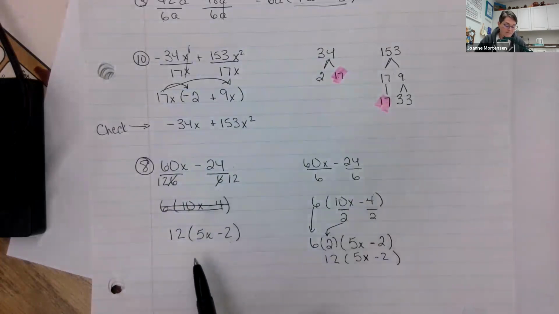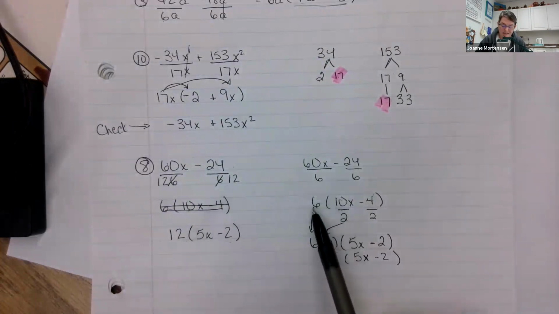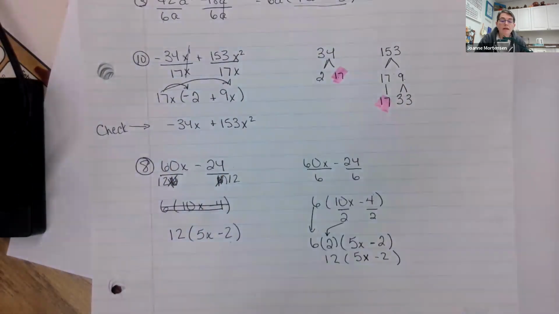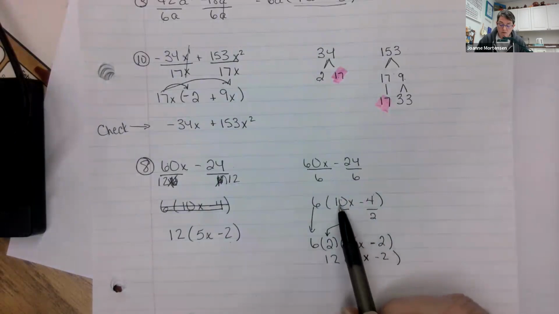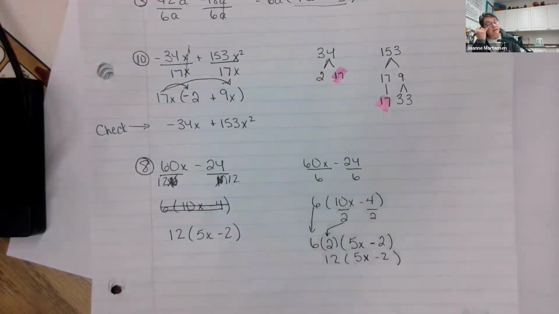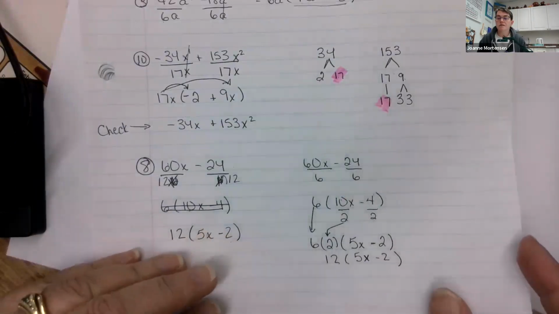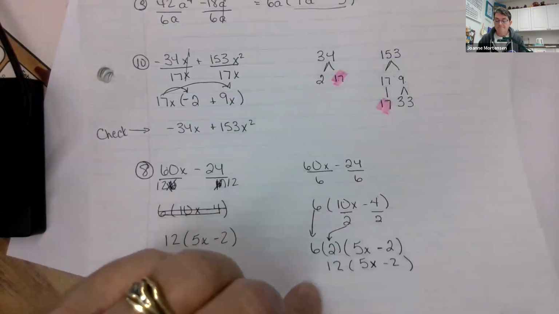Making this look all pretty is harder than just going scribble, scribble, scribble and saying, guess that should have been 12 to start with. But as long as you always check what's remaining in your bracket to see if there is another common factor, you're fine. I also, on this worksheet, picked some bigger numbers for us. I should have been using big ones earlier. All right.